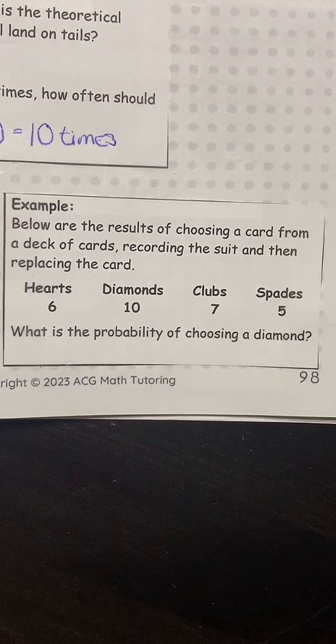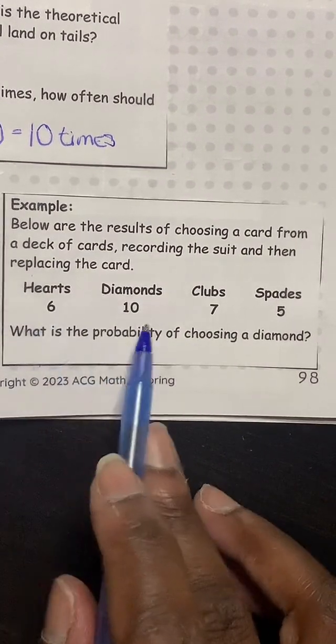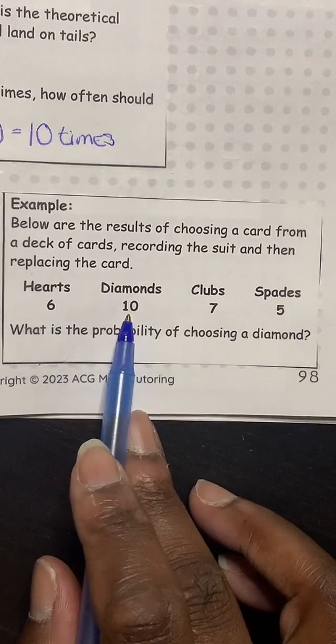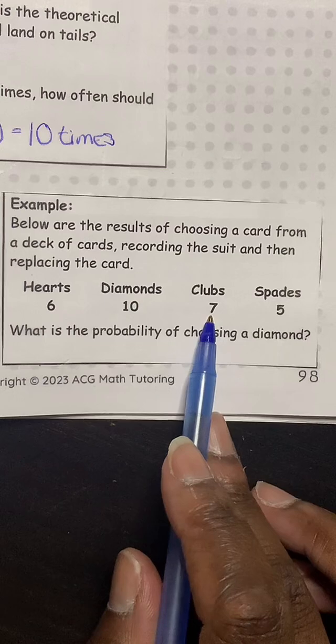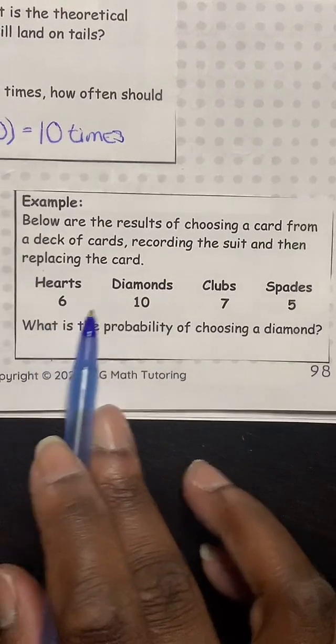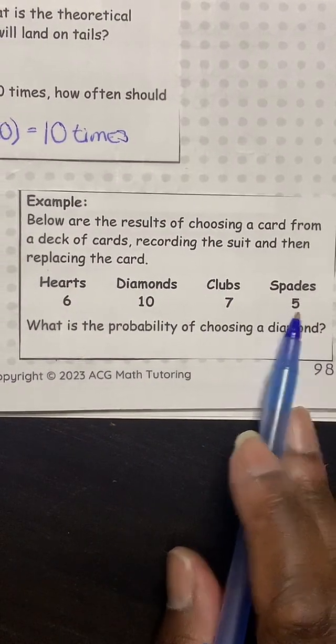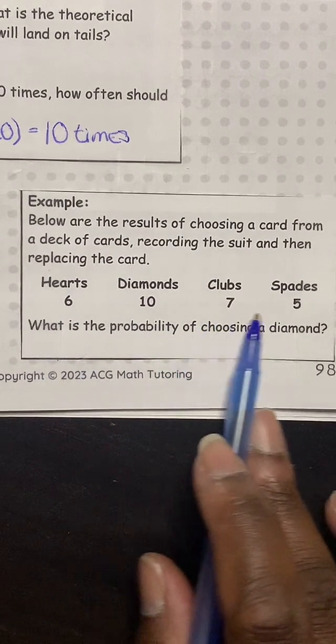So say that we drew 6 hearts, then we drew 10 diamonds, then we drew 7 clubs and 5 spades. So how many cards did we pull? Put it in the chat. How many cards did we pull?